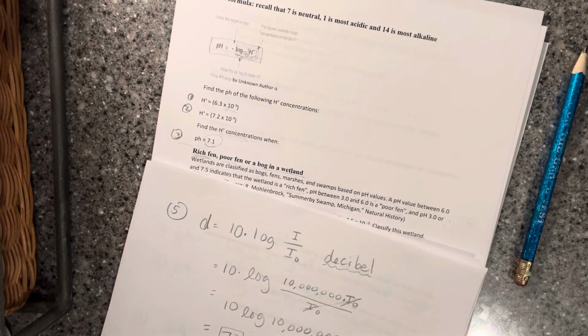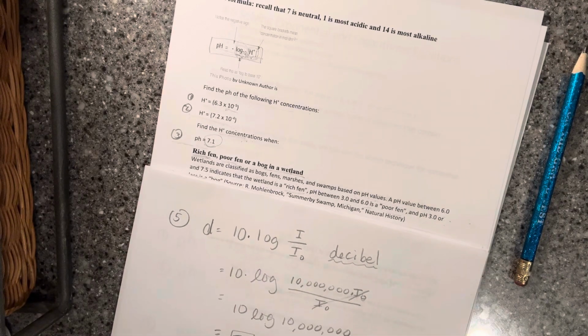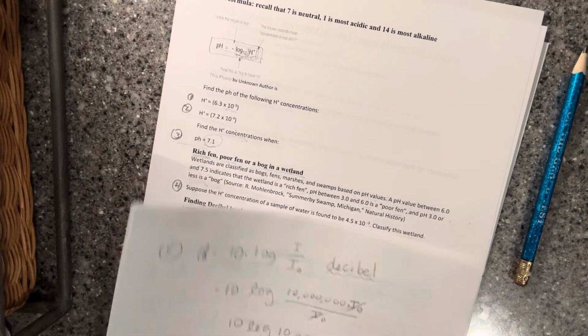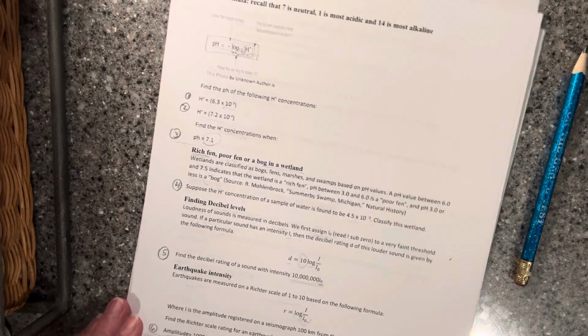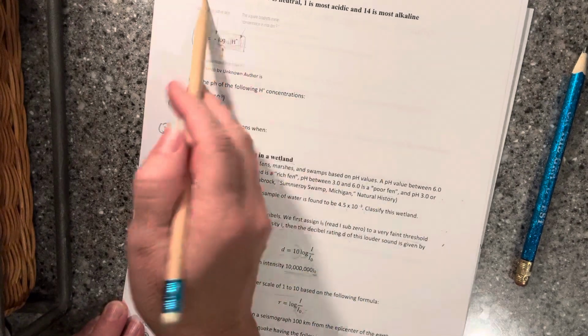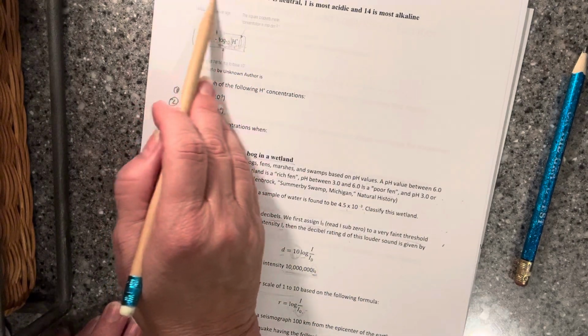All right, in this video, we're talking about section 4.4, the applications of the logarithms. There's basically three major applications that you're going to see in this section. The pH formula, so everybody's probably familiar with pH.